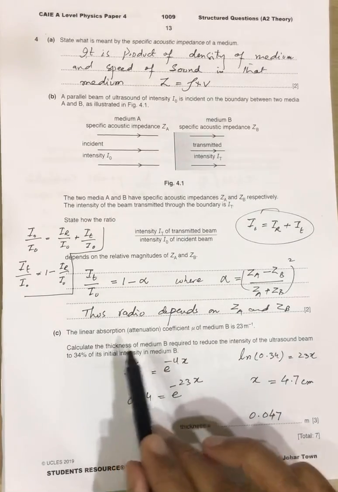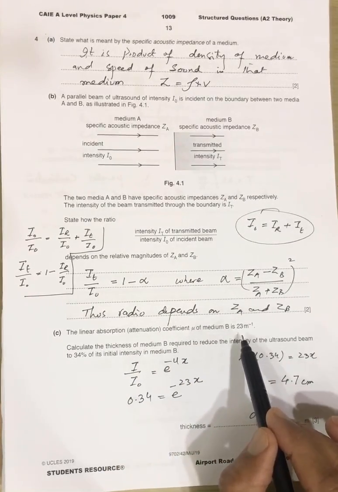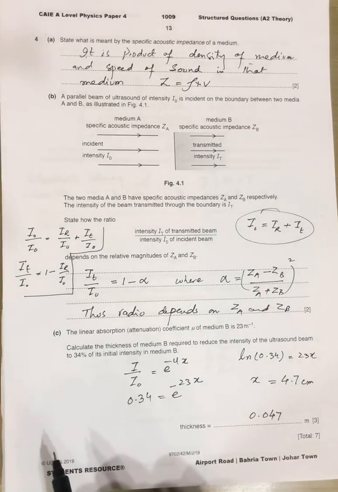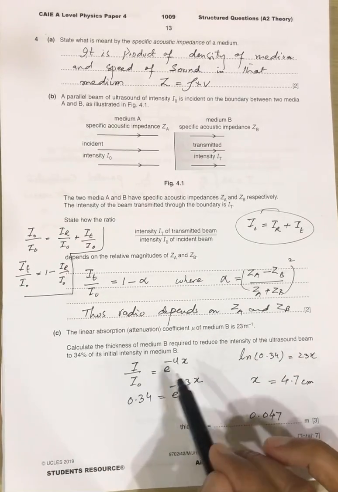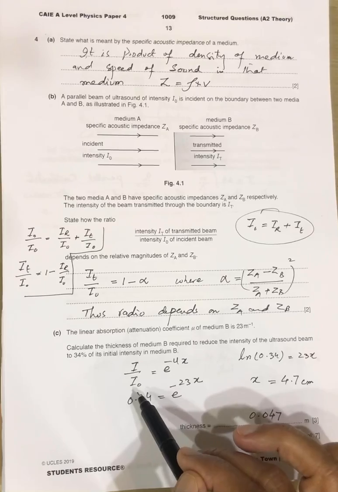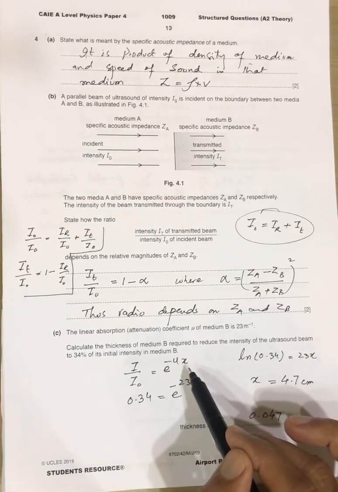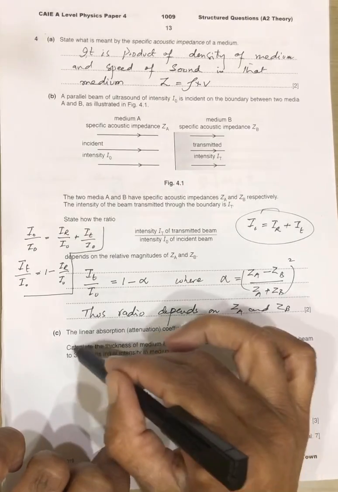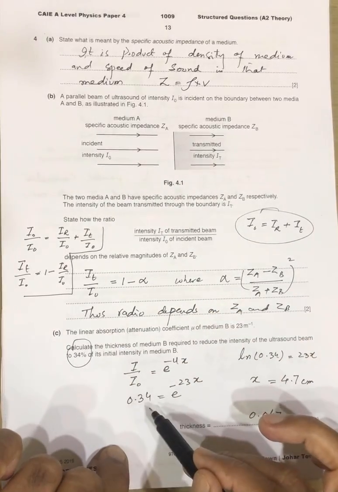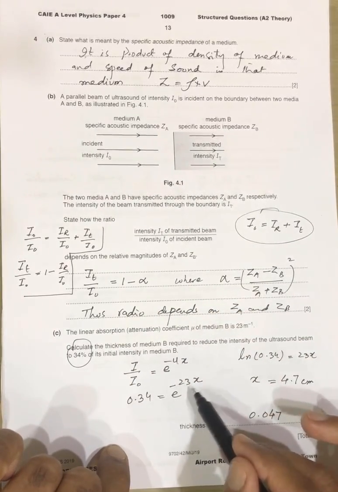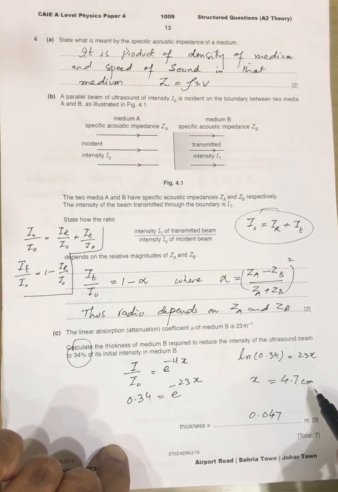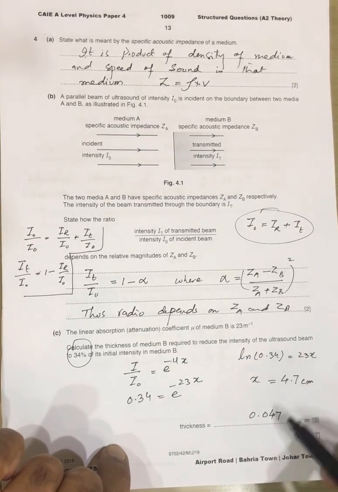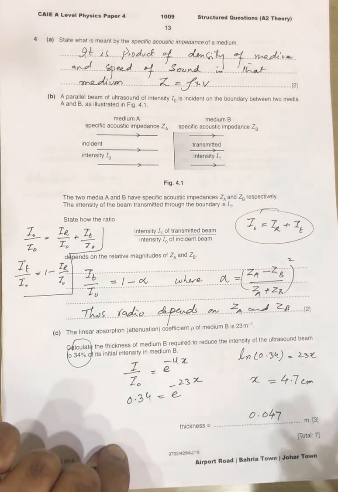Next is the linear absorption coefficient is 23, and we have to calculate the thickness X. Look, IT over I naught is equal to e power minus mu X, and this fraction is given here, 34%, so 0.34 equals e power minus 23 into X. X is 4.7 centimeter. For meters, we will divide it by 100, so this answer.